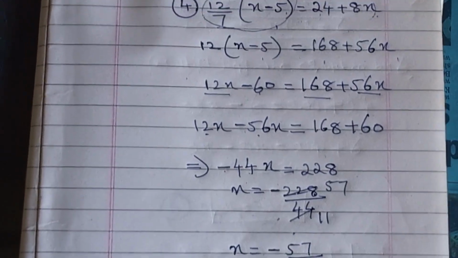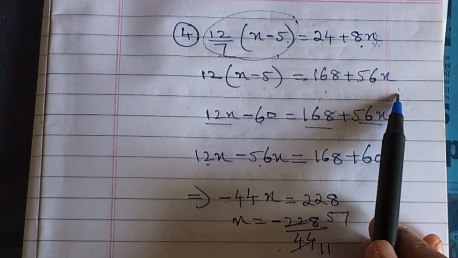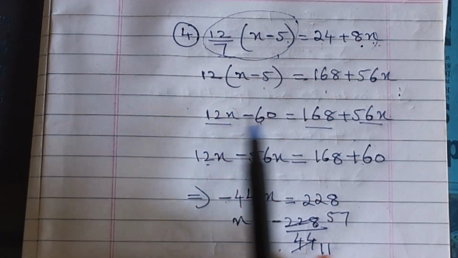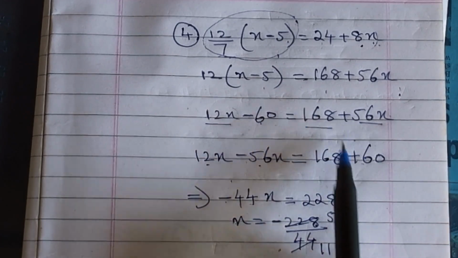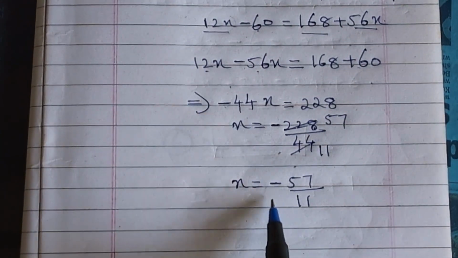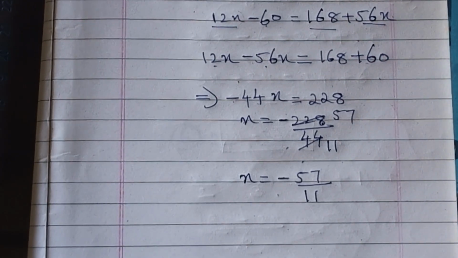So I hope you understood the question. So first multiply both sides by 7. So we will get this. Open the bracket, combine the like terms, means all the variables on one side, numbers on one side, and then solve it. And take care of the signs when you are solving. Okay, so this is the answer.